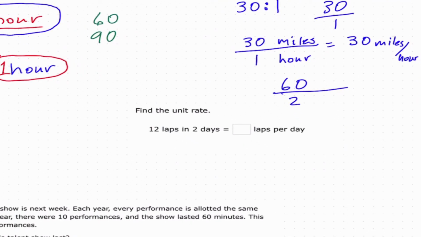Okay, so this is a fairly easy one. If we have 12 laps, divide that by our 2 days. How many times can 2 go into 12 here? It's going to go in there 6. So 6 laps. So in 1 day, we can do 6 laps per day, or 6 laps in 1 day. If we wrote that in there, that would be the same thing, right? So we can do 12 laps in 2 days, which is the same thing. Our rate is 6 laps per day.